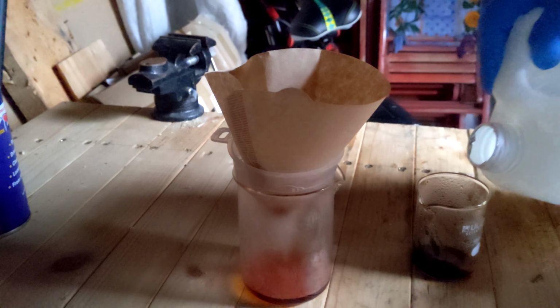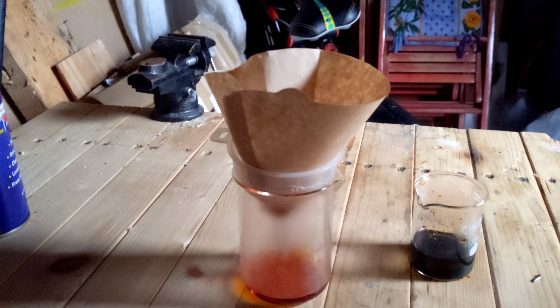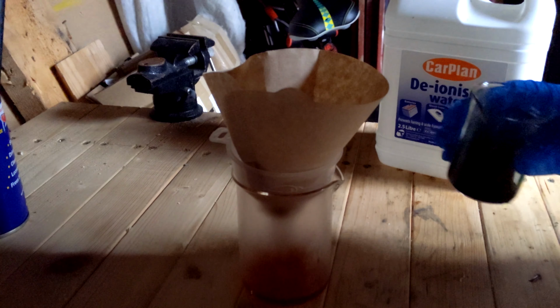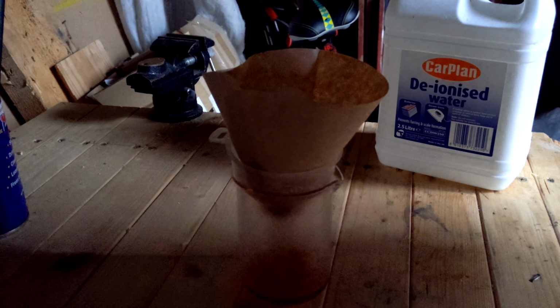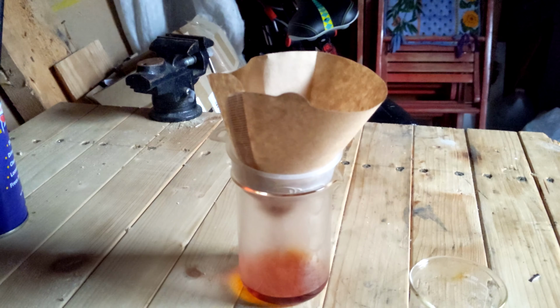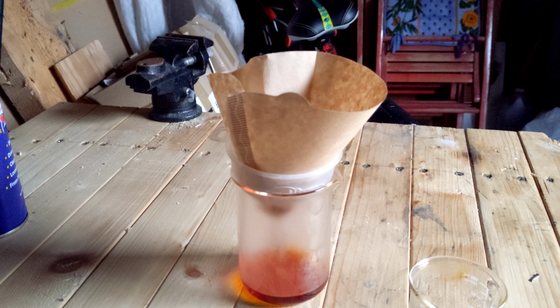So here I'm rinsing out with some distilled water. And that ensures all the iodine, well, most of the iodine is transferred.